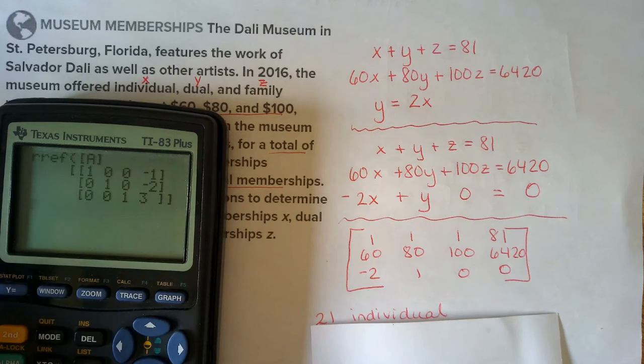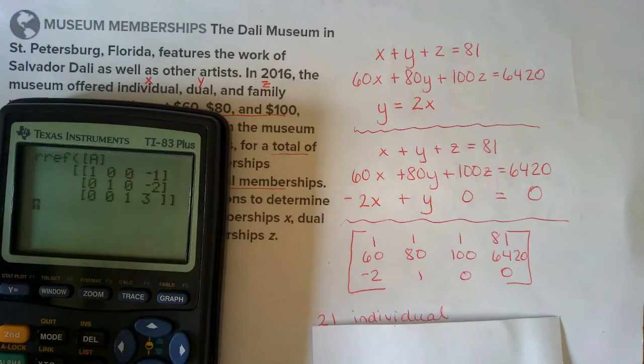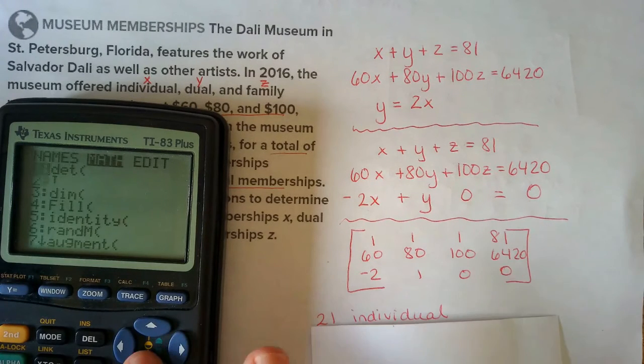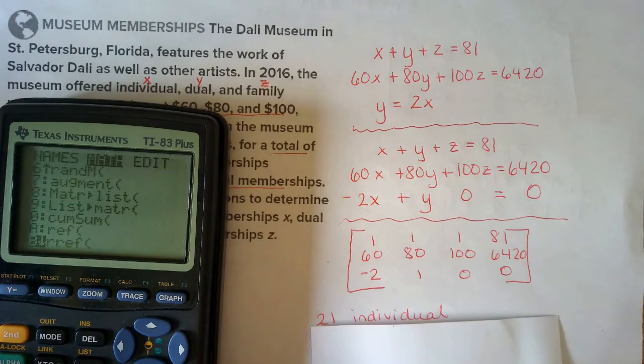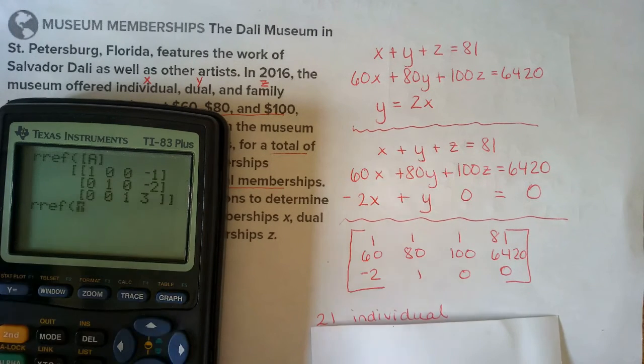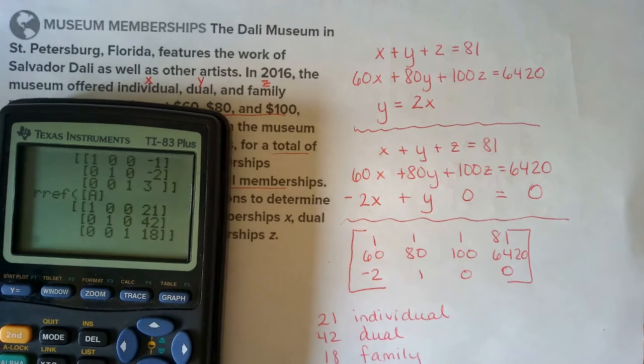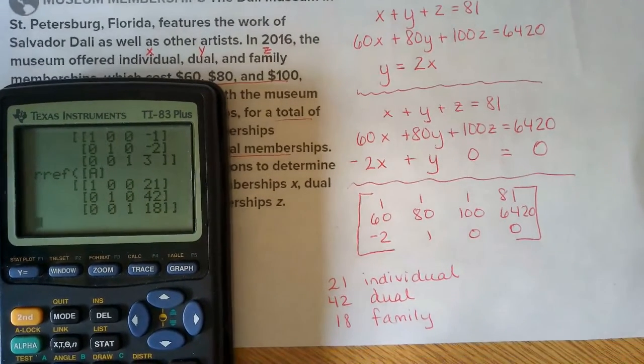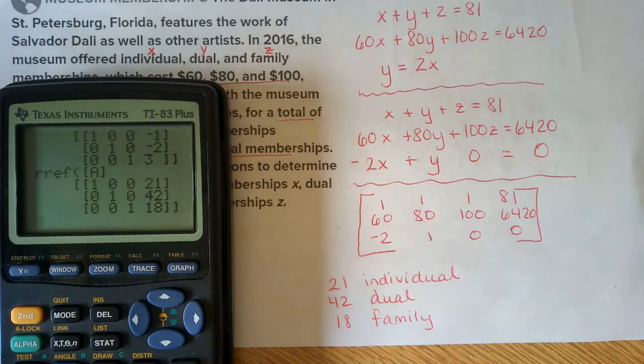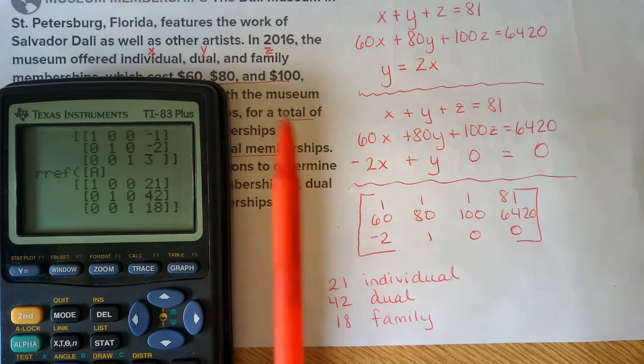Go back to my main, type in my math, go over to my RREF, go back to my matrix, hit enter, hit enter. So that means I got 21 individuals, 42 duals, and 18 families. If you're in a story problem, you just need to pay attention and put in your labels as you go. Pause the video and try the got it question.